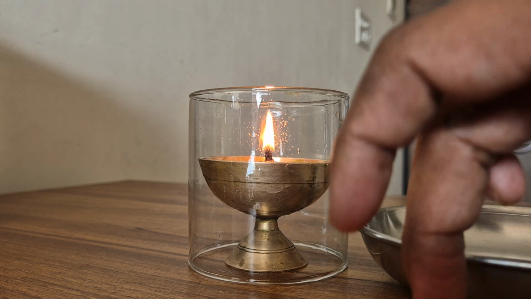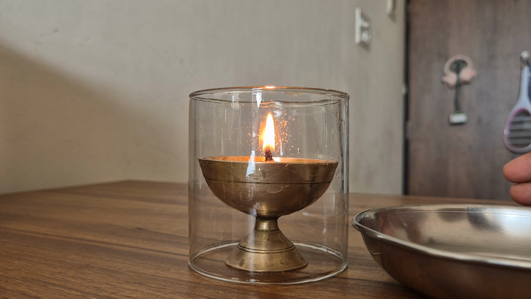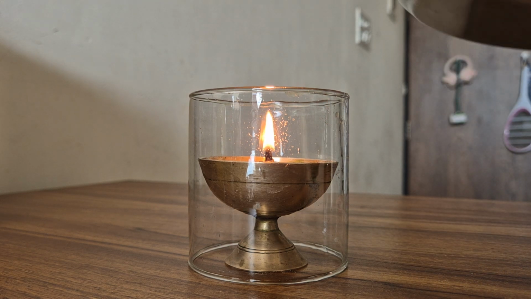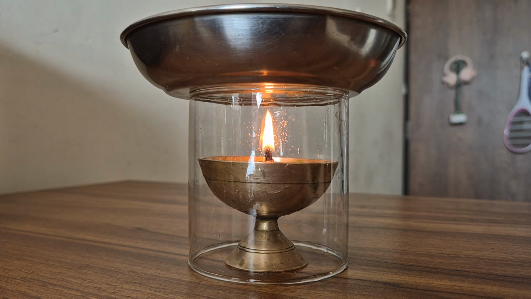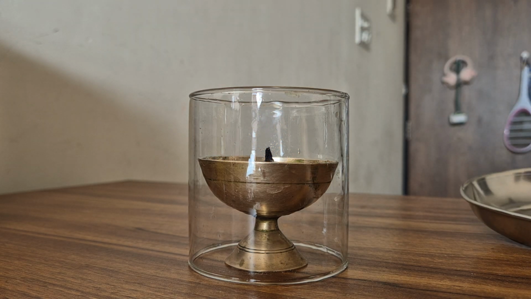So how does fire need oxygen? We will do an experiment. I have taken the saucer and I have just put it on the top of the lamp. Then we will observe that the flame is decreasing and finally goes out.